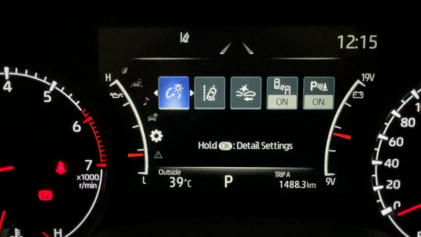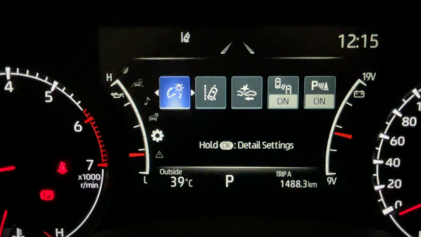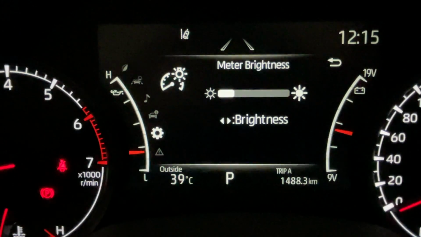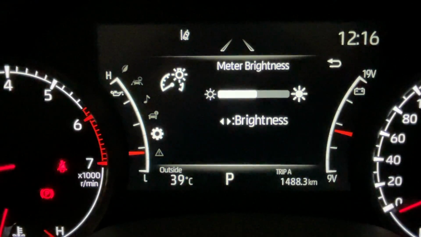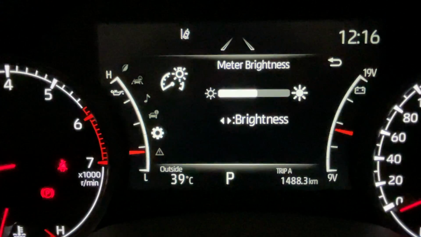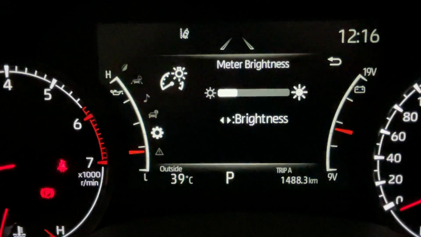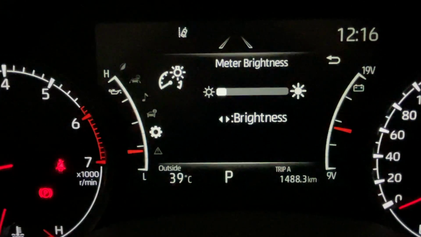The first one is a straightforward one where we can change the brightness of the dashboard. You know, moving right and left on the steering wheel will change the brightness of the monitor.